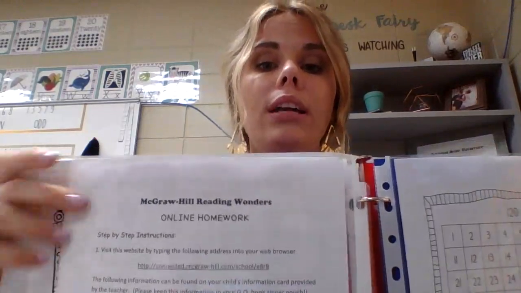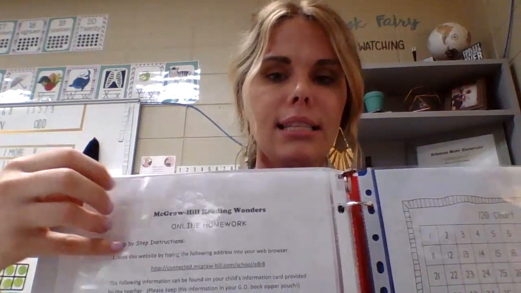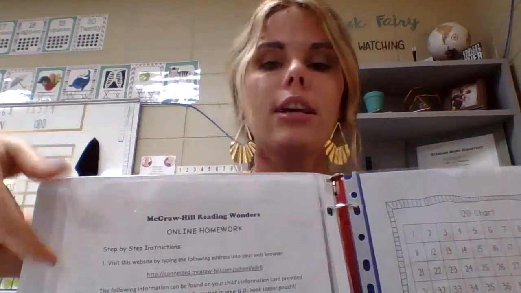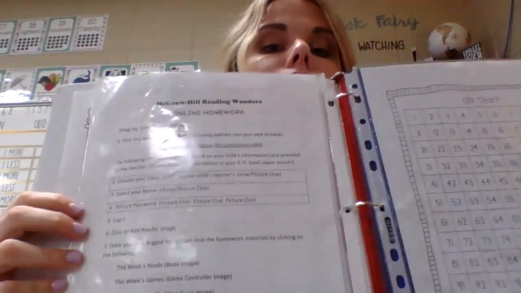And so what you'll do, and I'll try to send a message whenever we get those, it'll just be a little card that'll be stapled here with your child's username and password, and then you just follow the directions. Now if you have slow internet, or if your internet's not working, or whatever, I don't care what they do, just as long as they're reading.